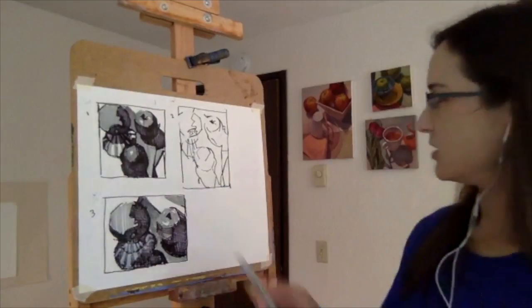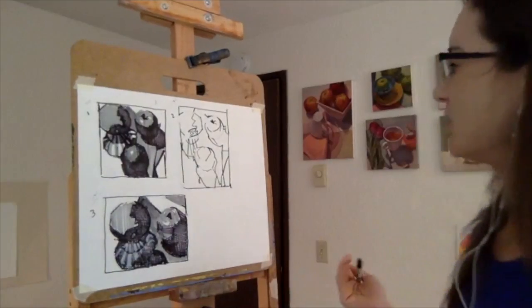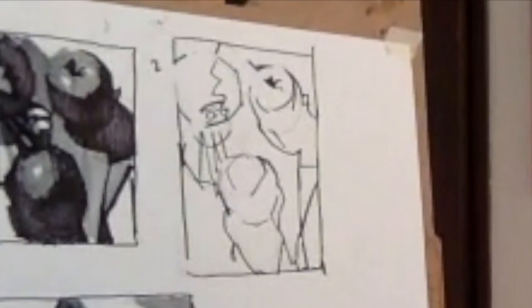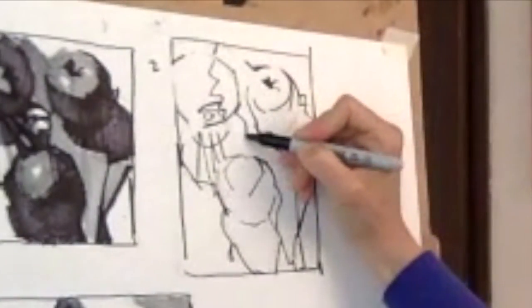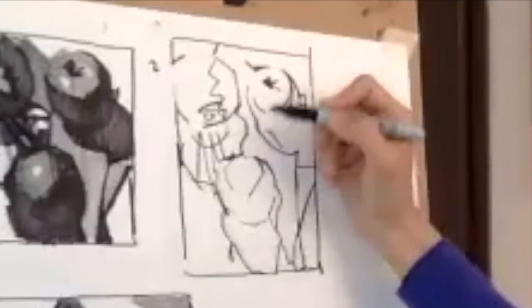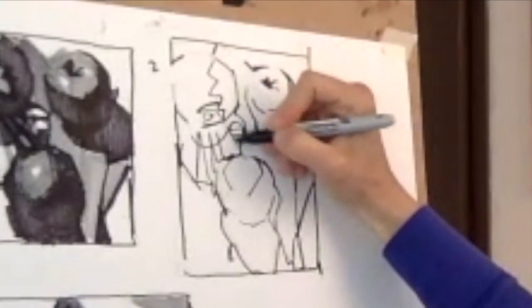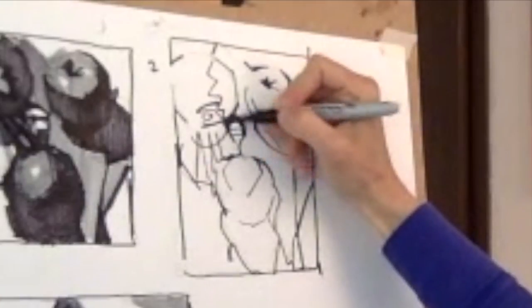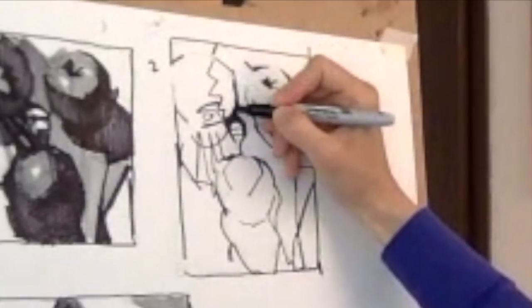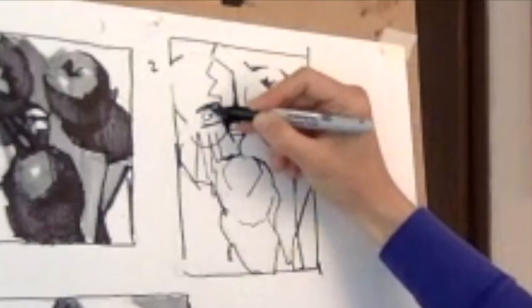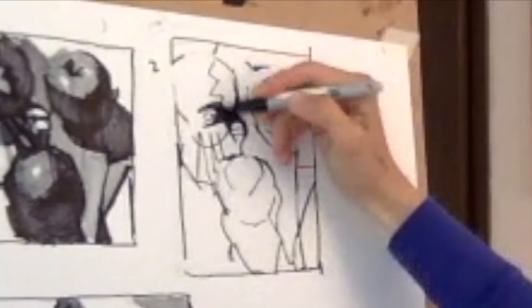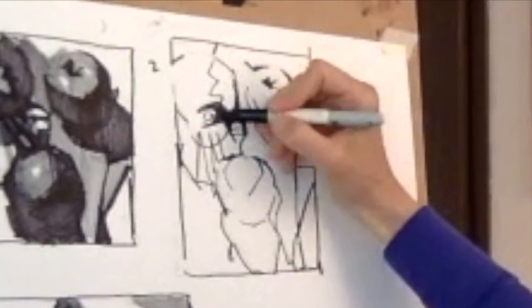So this is what the line work looks like for 2, and then come in and start on the values.